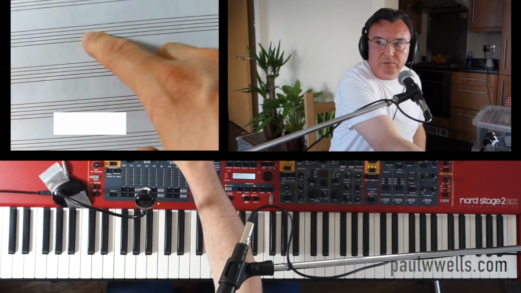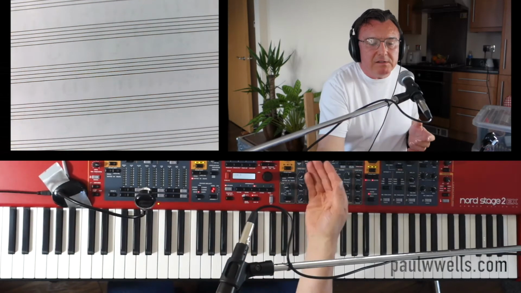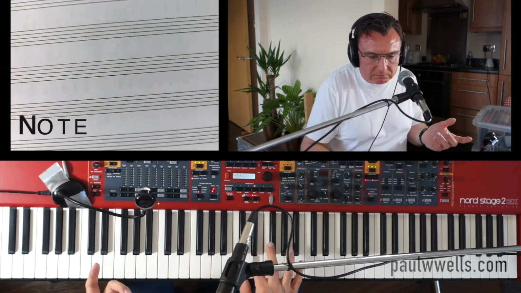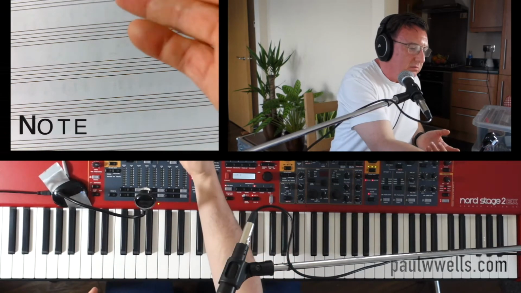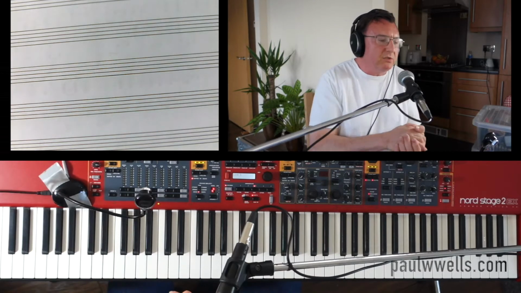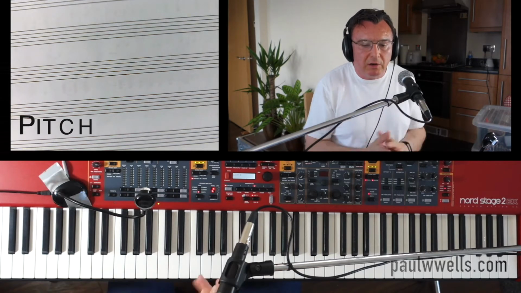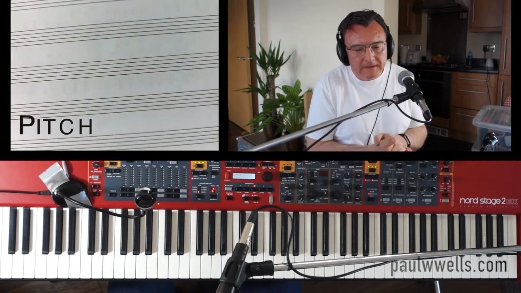So this thing here is called a stave. A note is the event of pressing a key. It's also a blob on the page. Pitch, well, pitch is simply the highness or lowness of a sound.